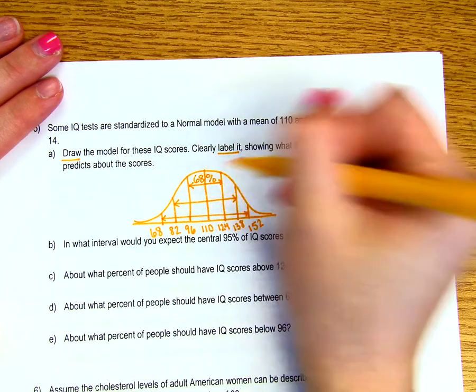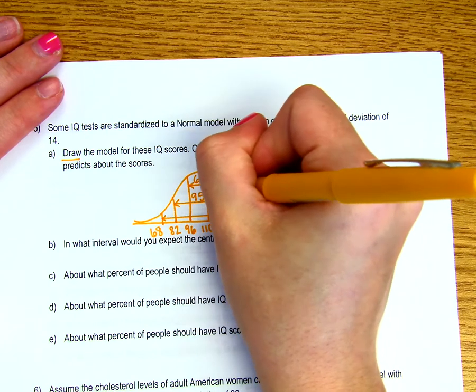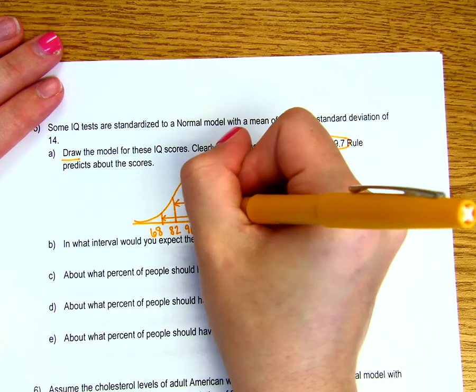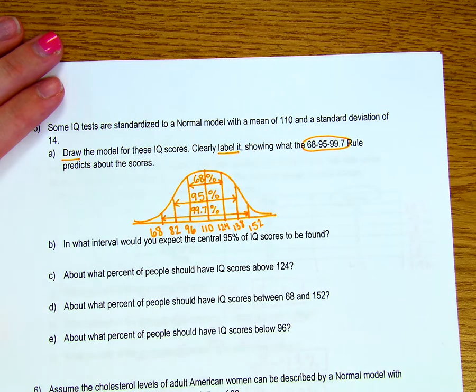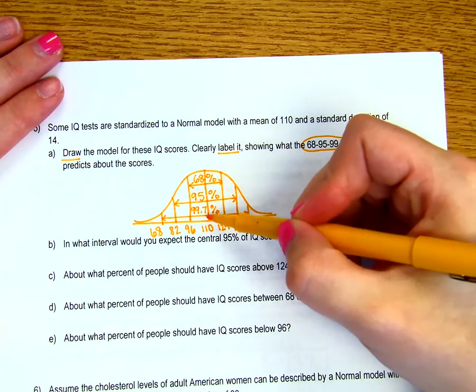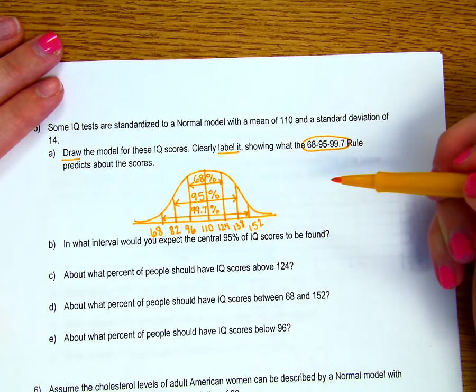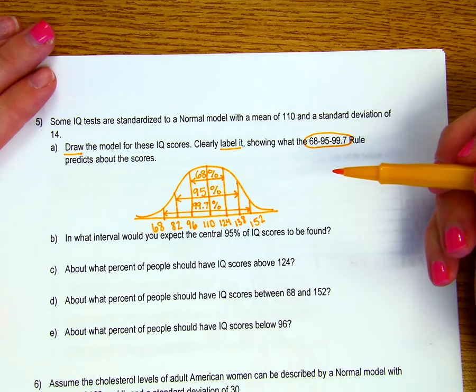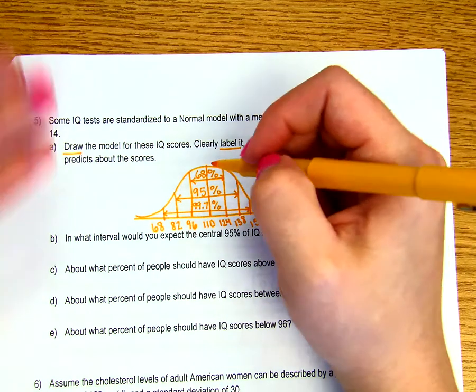You need to have that listed. Our next one is 95%. And then we have our 99.7%. You need to make sure that you have all 3 of these labeled here. I also suggest you put the labels around the normal distribution curve because you will need them to help you answer some questions.